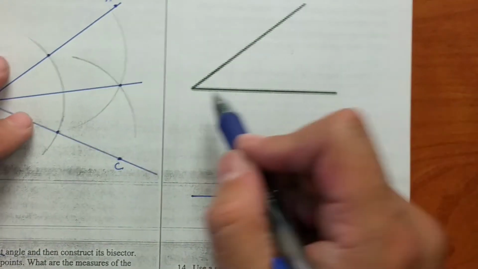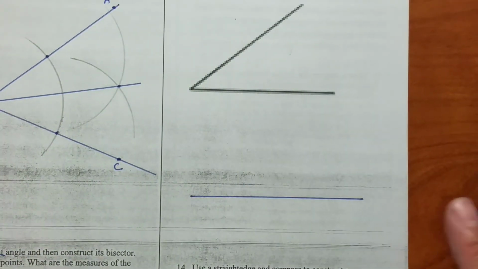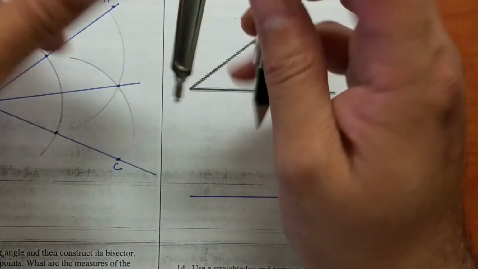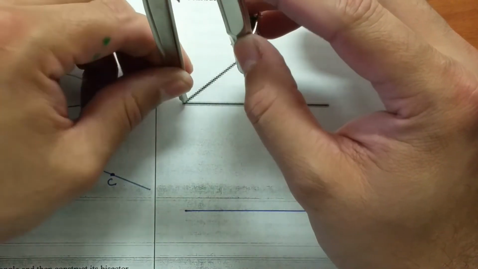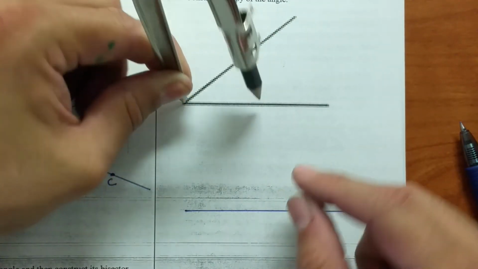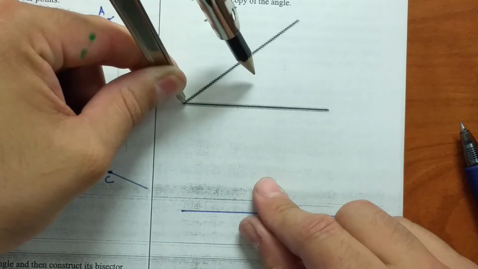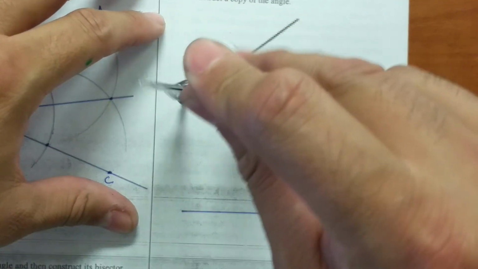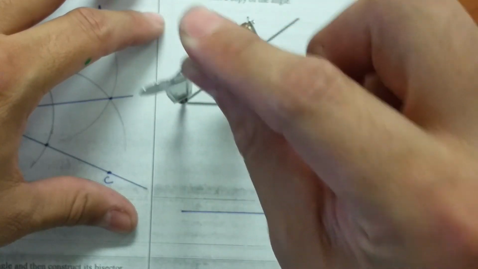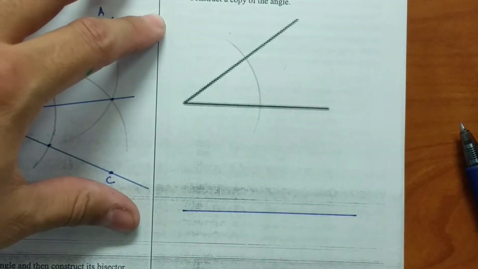I have my baseline, that would be this line here. Now I'm going to stab this point here, about halfway, and draw an arc. Okay, so I drew an arc right there.